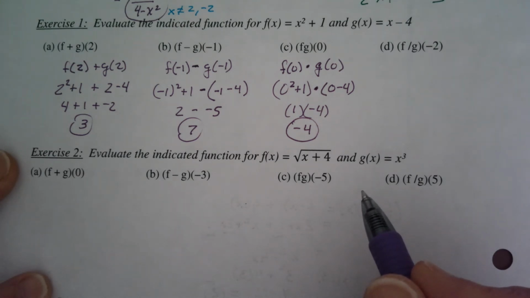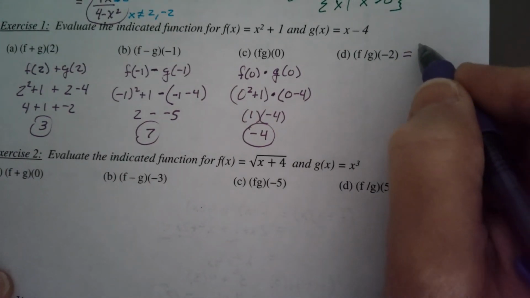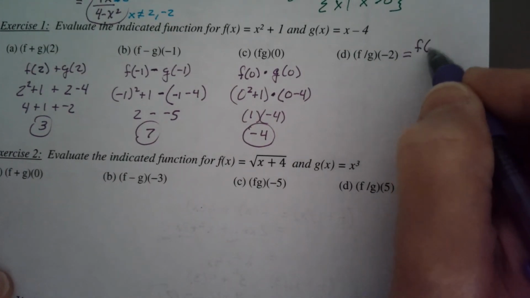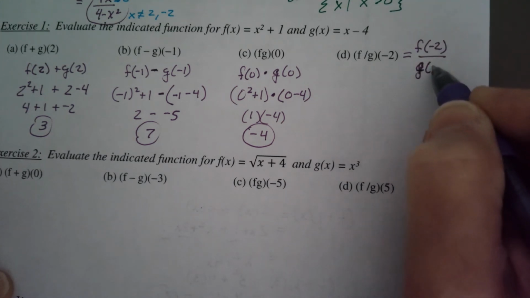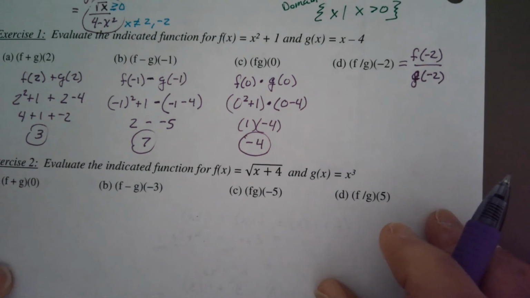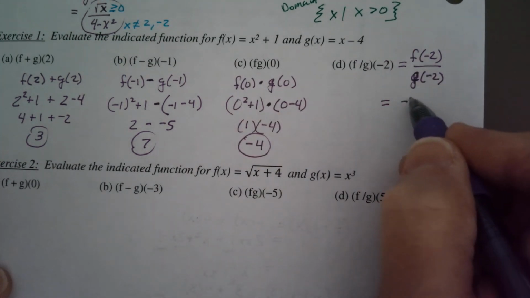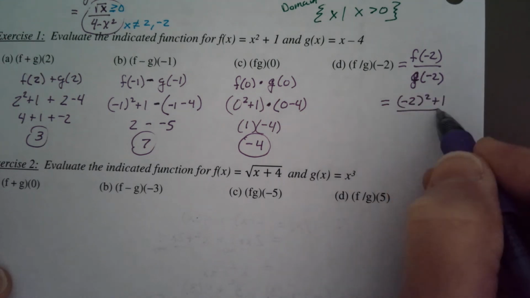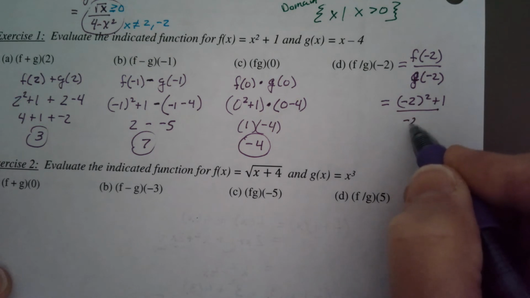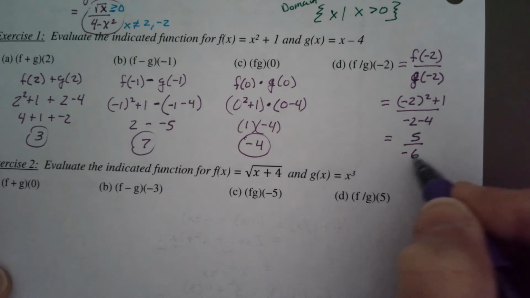And f divided by g of negative 2 is going to equal f of negative 2 divided by g of negative 2. F of negative 2 is negative 2 squared plus 1, which is 5, divided by negative 2 minus 4. So 5 over negative 6.